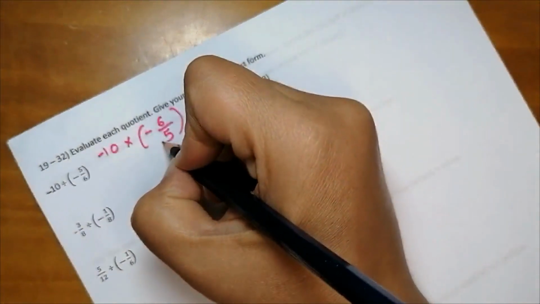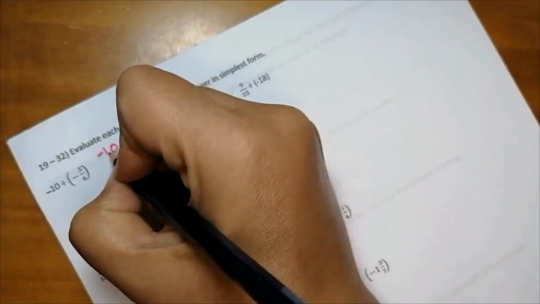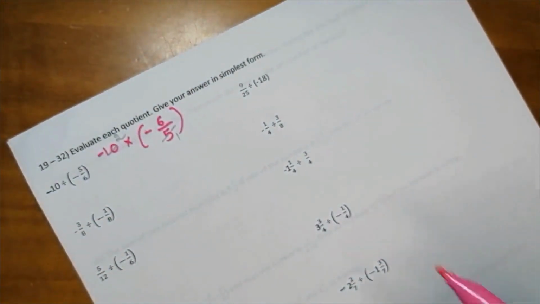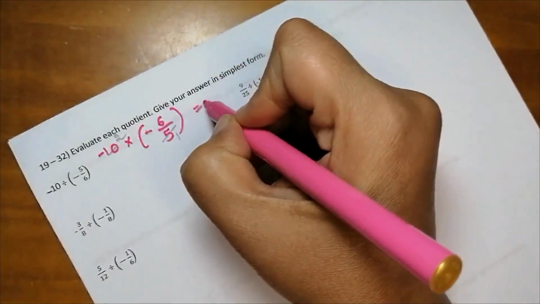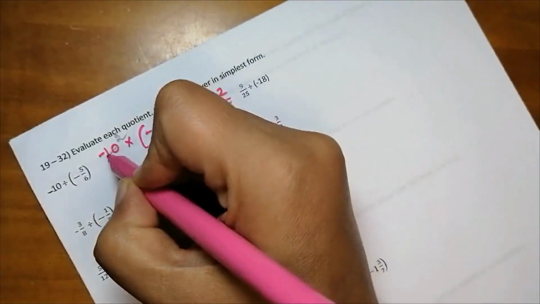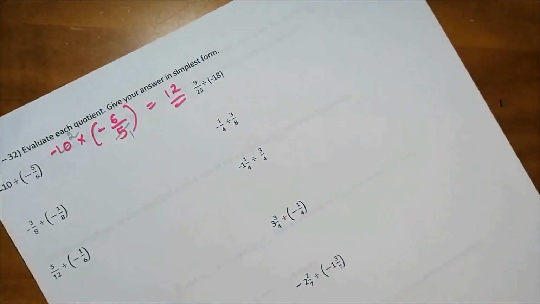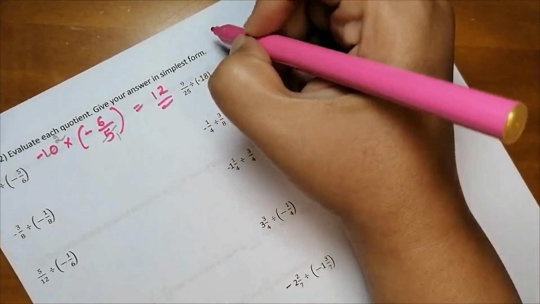So let's cancel the common terms. 5 times 1, 5 times 2. Okay. So that gives us 2 times 6, which is 12. And this is positive, right? Minus and minus makes it positive. Okay.